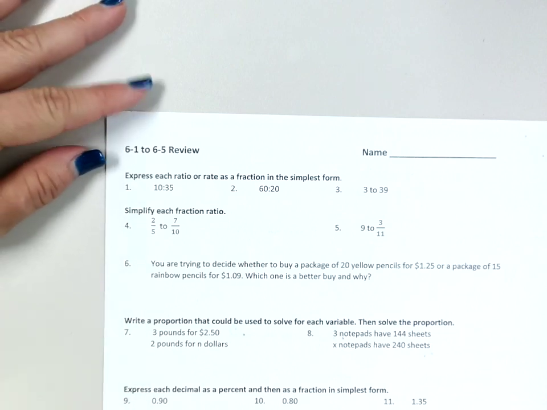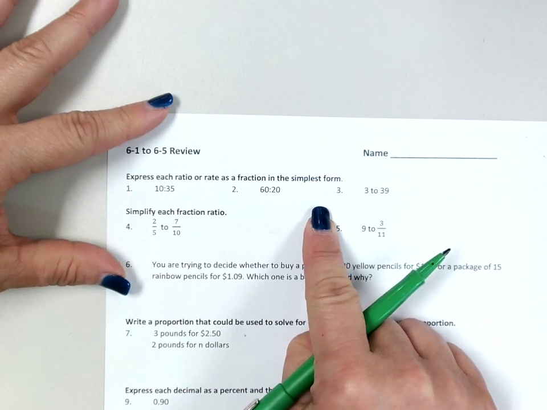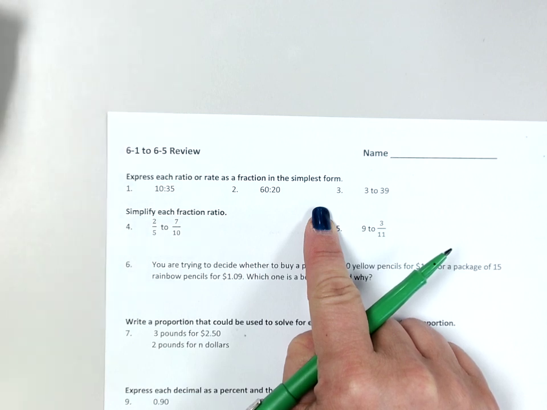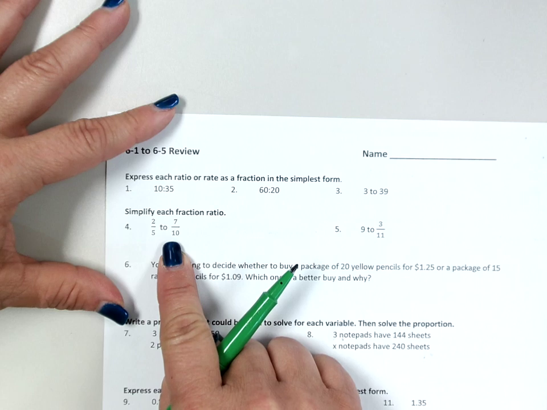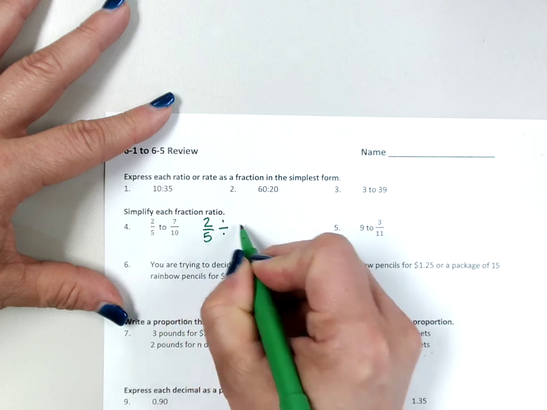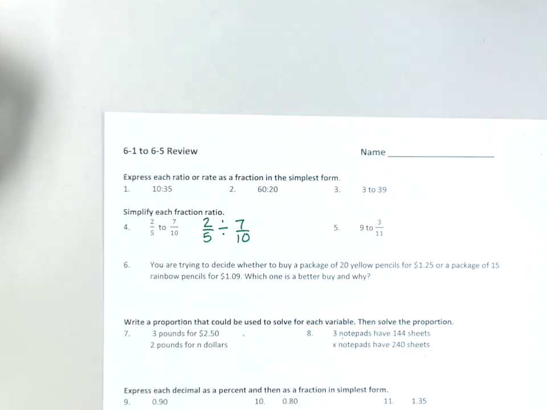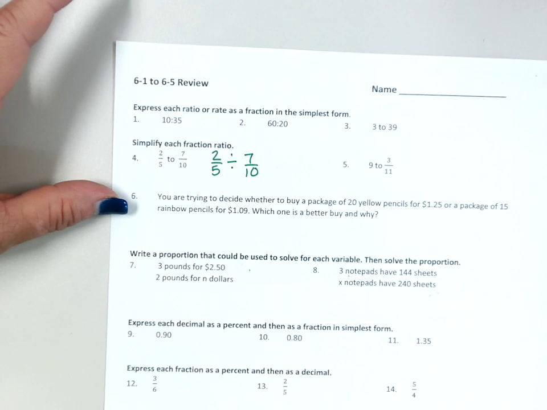This is the review for your quiz tomorrow. Express each ratio or rate as a fraction in simplest form. So if you want to turn them into fraction form, you can. Remember, you have to have two numbers, so you don't want any mixed numbers or whole numbers. Simplifying each fraction ratio. Remember, a ratio is a comparison of two numbers by division. So if you just turn that into a division problem, keep change flip, and then go ahead and solve that, and make sure, again, no whole numbers, no mixed numbers. It needs to stay improper if it comes out improper.